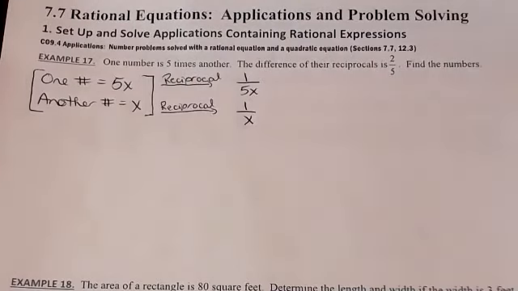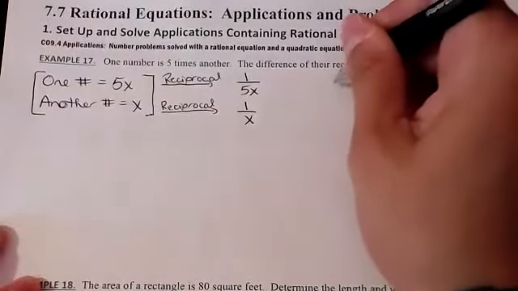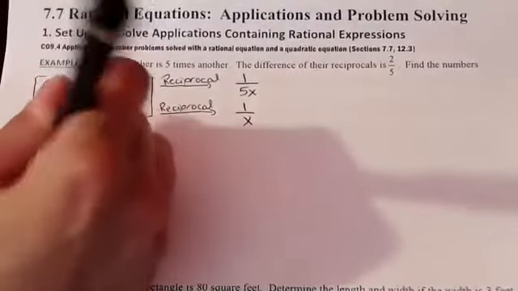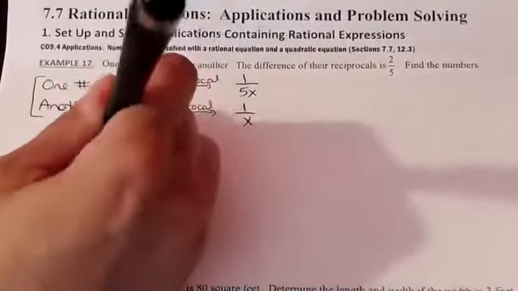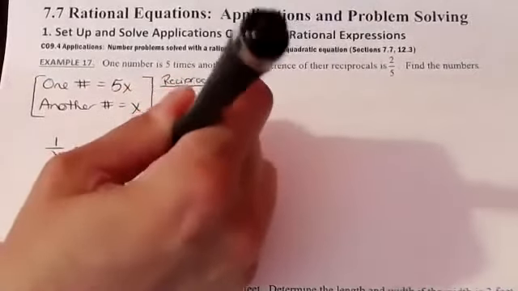Okay. Now, keep in mind the difference of their reciprocals is 2/5. So we want larger reciprocal minus smaller reciprocal is equal to 2/5. What that means, everyone, is that your equation is going to be 1/x minus 1/5x is equal to 2/5.